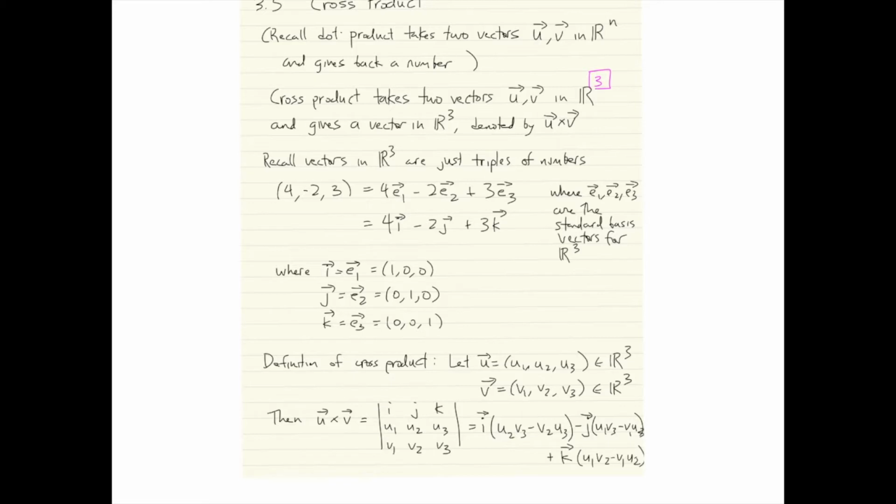We take the determinant of the 2 by 2 matrix that's left over when we cancel out the first row and the second column, and that's what I've written here. And then finally, we add to that k times the determinant of this matrix here that's left over when we cross out the first row and the column containing k. So u1 times v2 minus v1 times u2. So this is the definition of the cross product.